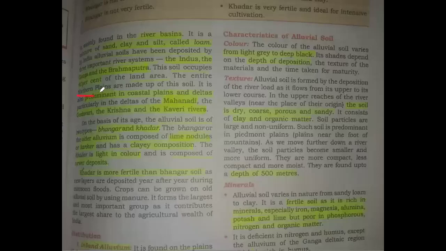The entire northern plains are made up of this soil, means alluvial soil. It is also predominant in the coastal plains and deltas, particularly in the deltas of Mahanadi and Godavari, the Krishna and the Kaveri rivers.